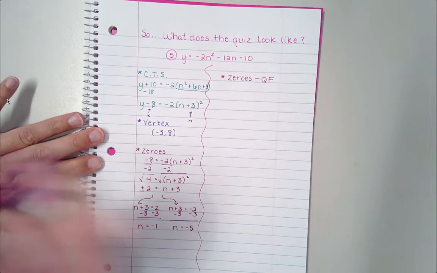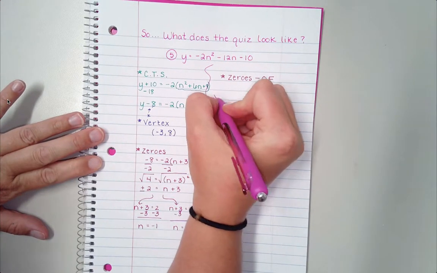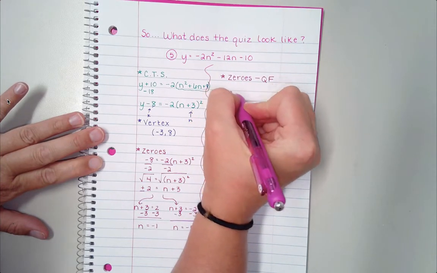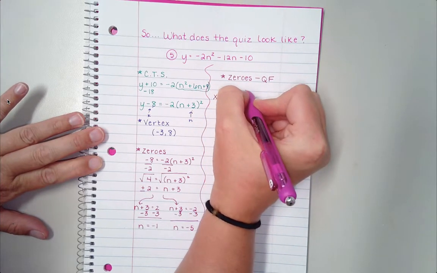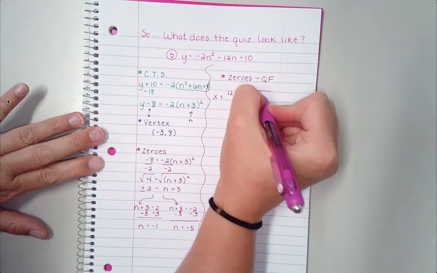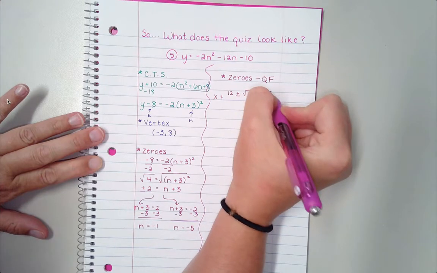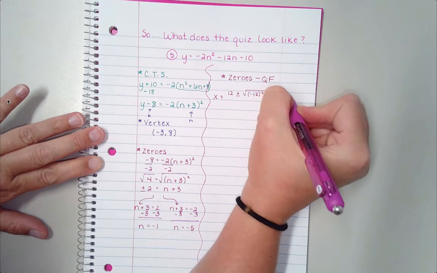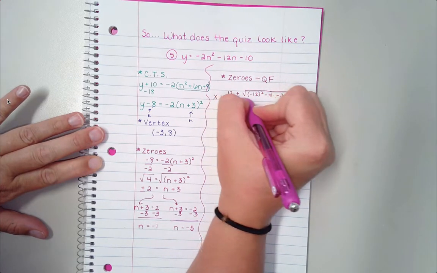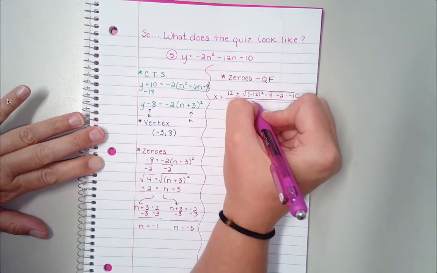Okay, so for the quadratic formula, that's going to start out like -b, so that'd be +12, plus or minus the square root of -12 squared minus 4 times -2 times -10, all over 2 times -2.